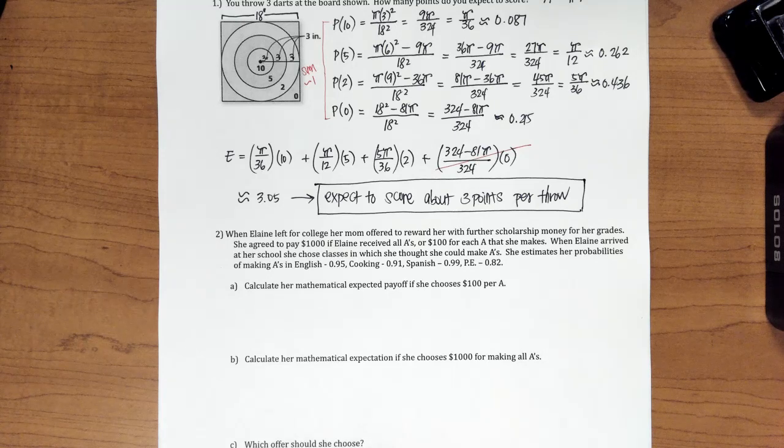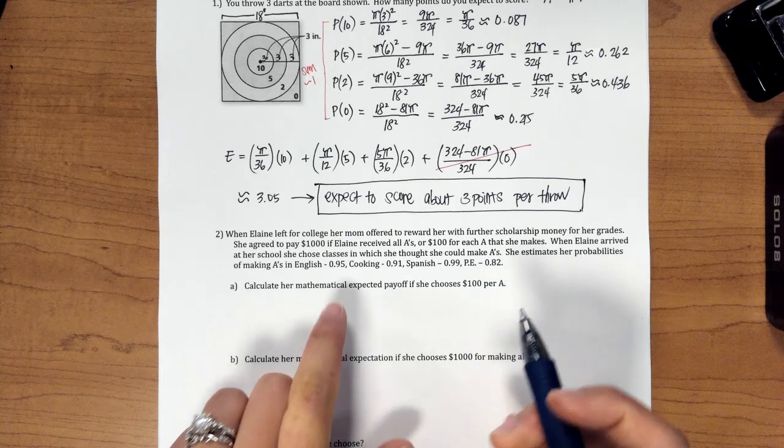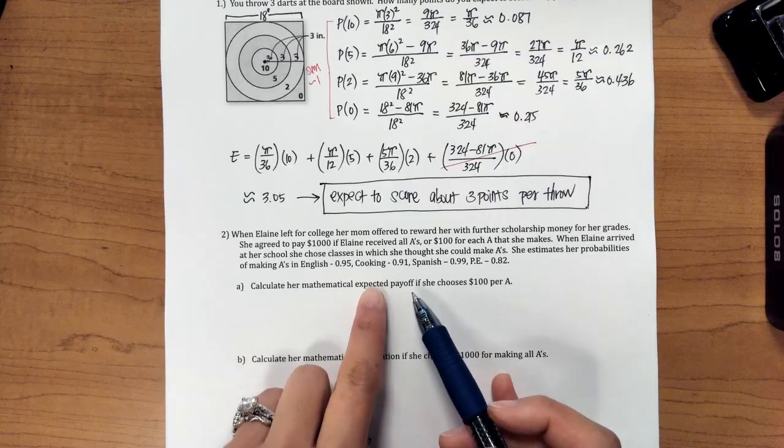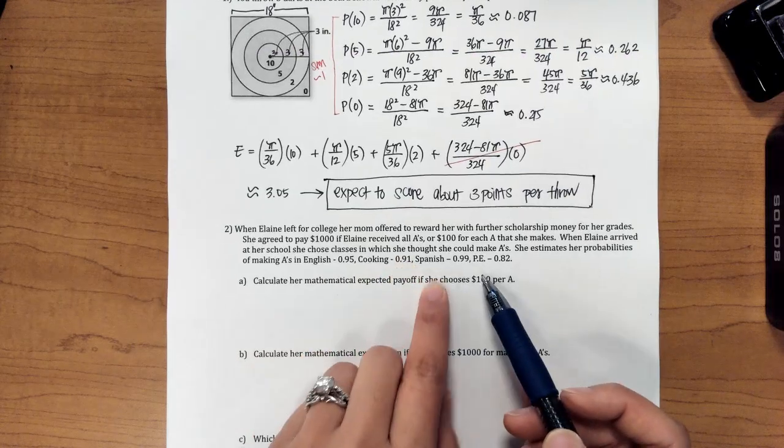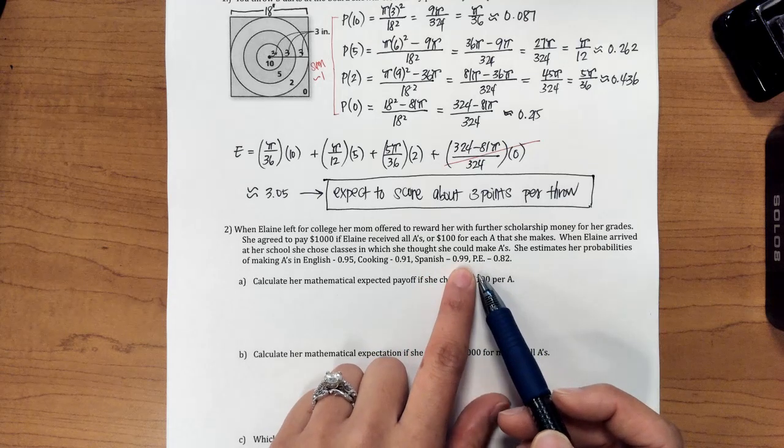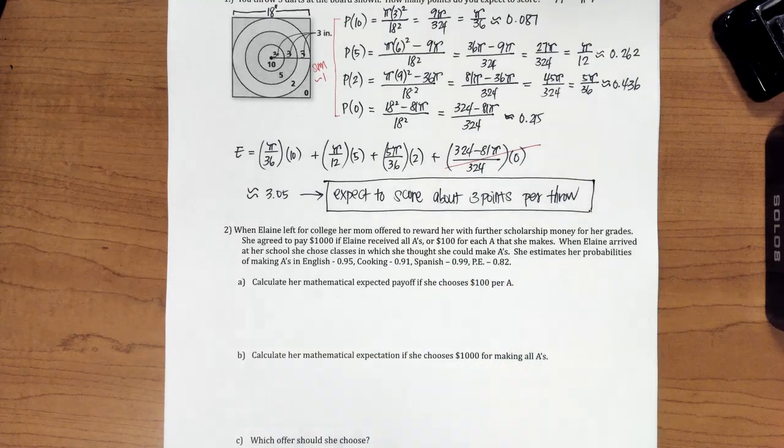When Elaine arrived at her school, she chose classes in which she thought she could make A's. She estimates her probabilities of making A's in English as 95%, cooking is 91%, Spanish is 99%, and PE is 82%. Calculate her mathematical expected payoff if she chooses $100 per A.